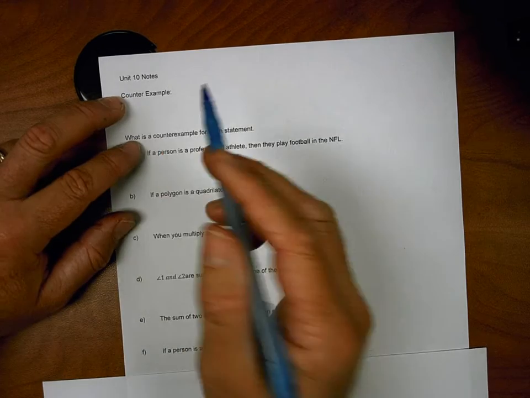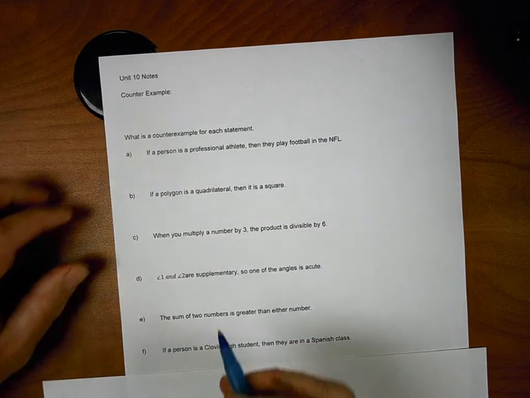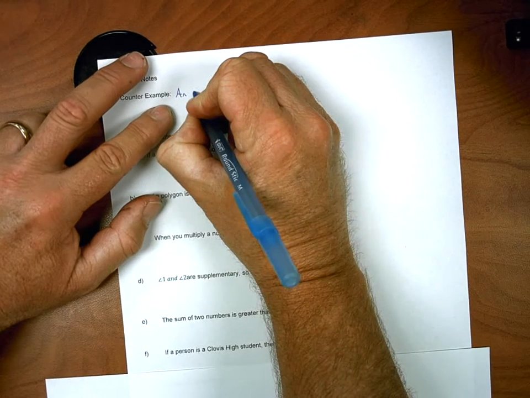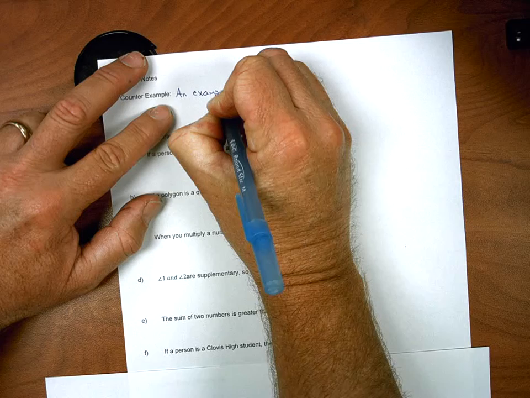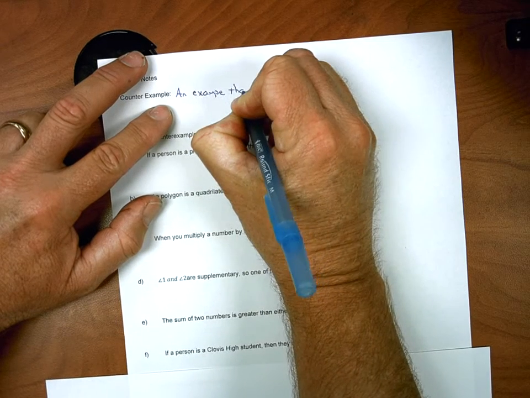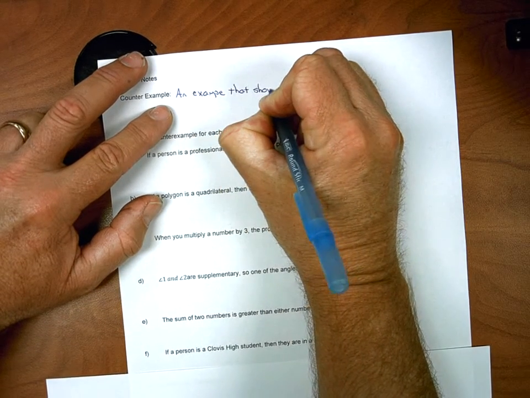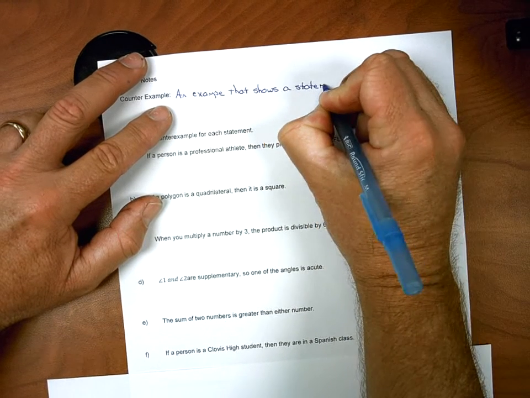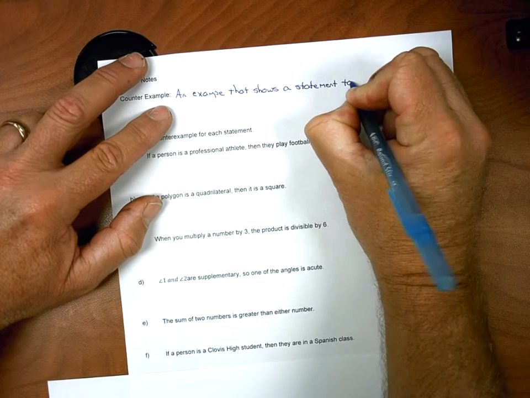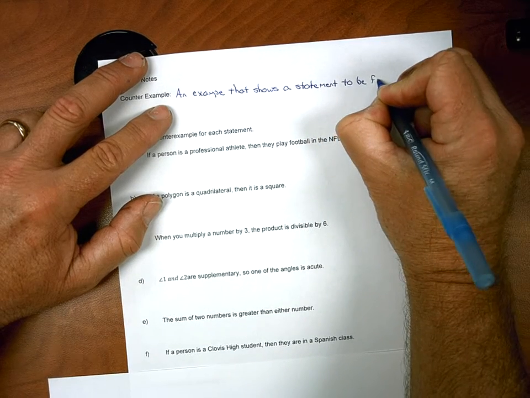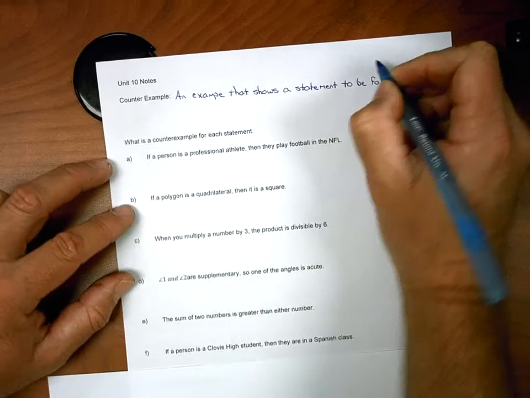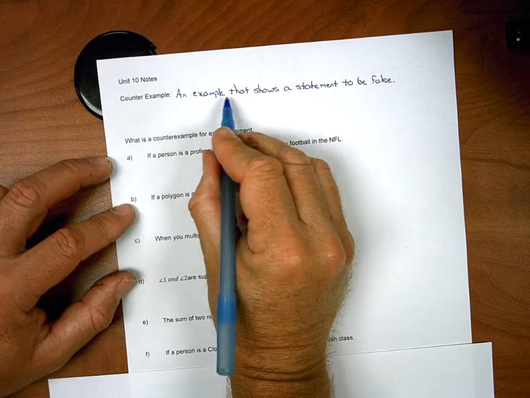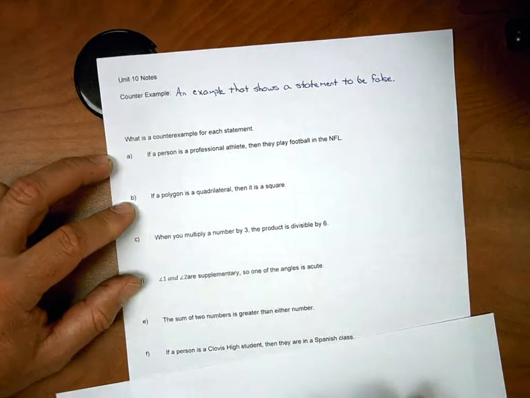So what is a counterexample? Let's start off with that. That's going to be our focus today. A counterexample is an example that shows a statement to be false. Counterexample. Definition. An example, I can spell example, thank you very much, Connor. An example that shows a statement to be false.